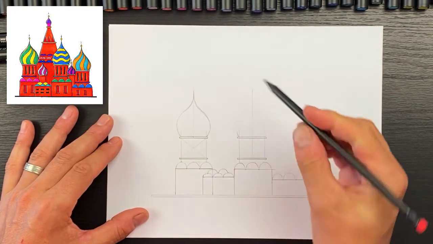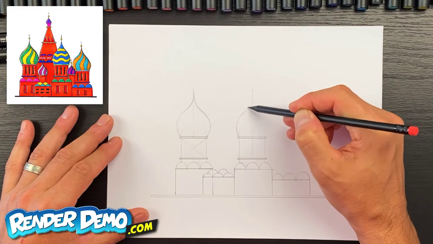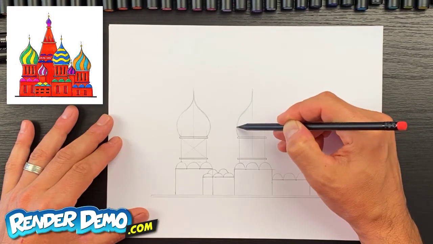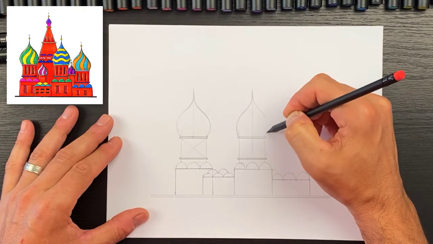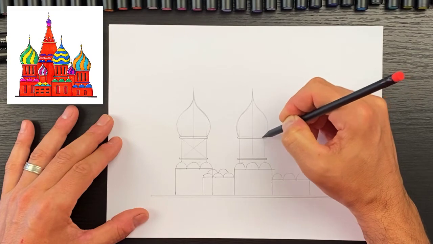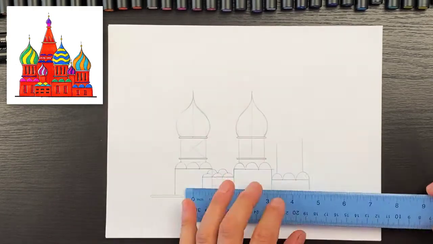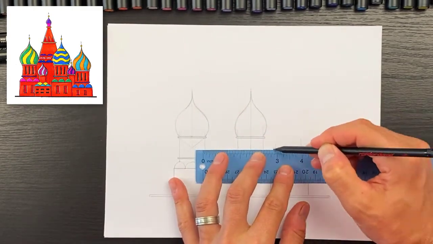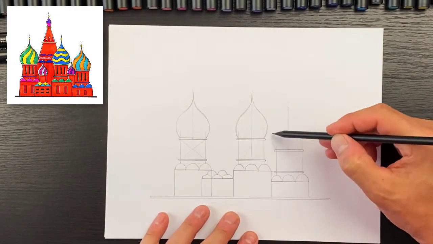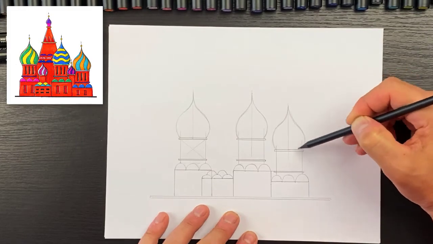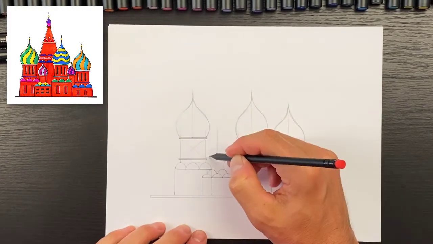And if you want to try to end about the same distance, like that, and then let's mirror that over here. Excellent. Okay, now we'll do the exact same for this tower here. And we'll do the same for this one down here.